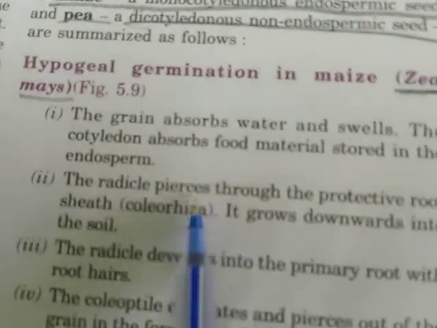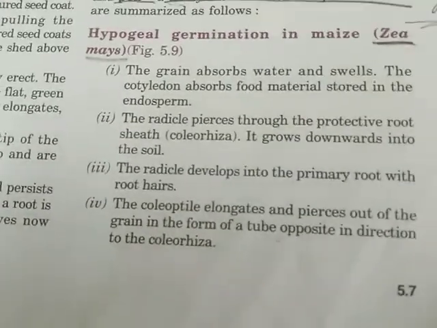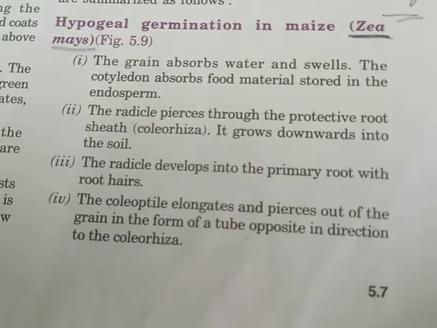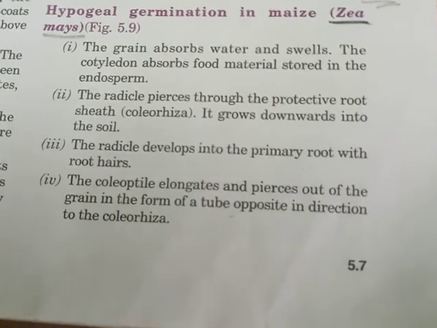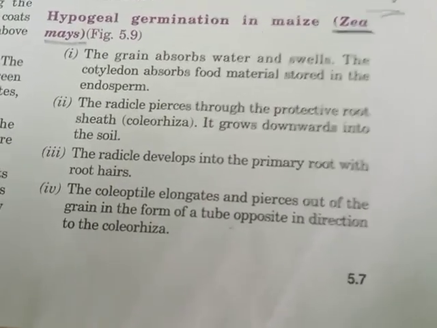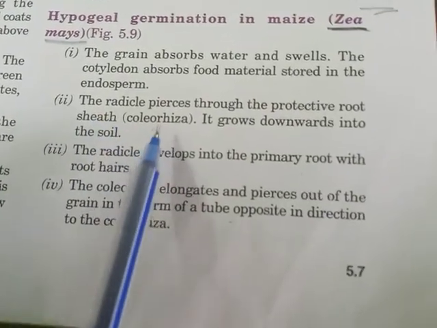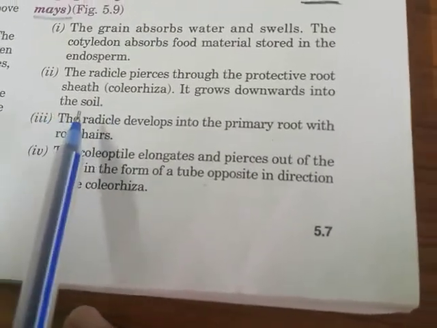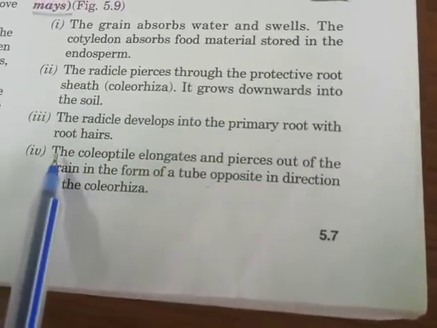The radicle peers through the protective root sheath, that is coleorhiza. See children, we have seen that in maize, or in monocots, there is a protective coat, or a protective sheath, above the root or the radicle, and that sheath is known as the coleorhiza. So this radicle peers out through the coleorhiza and it grows downward into the soil. The radicle develops into the primary root with the root hairs.